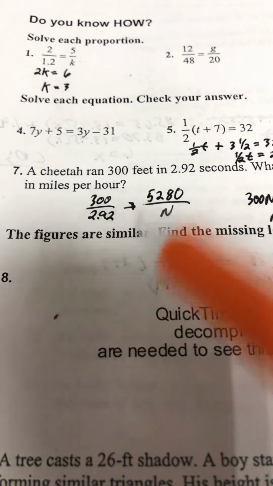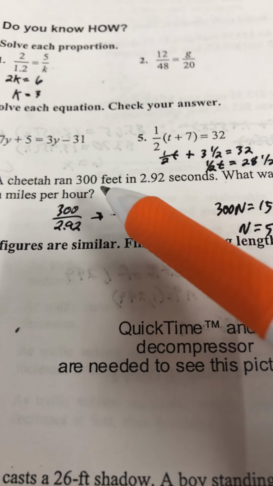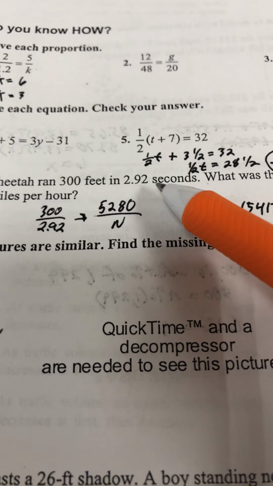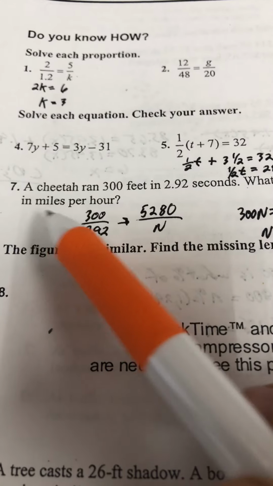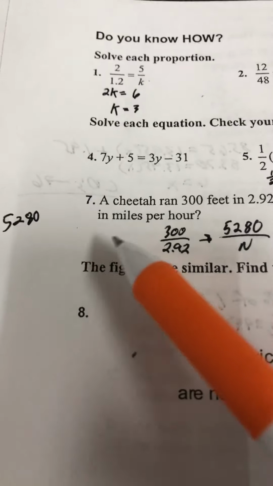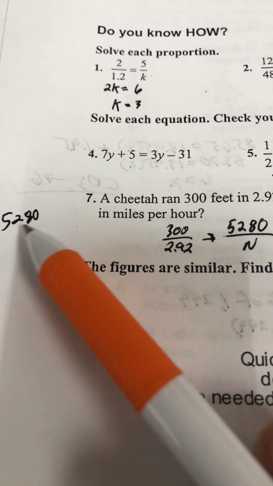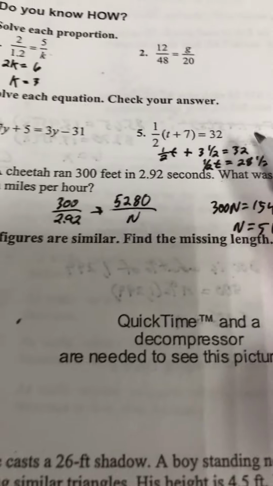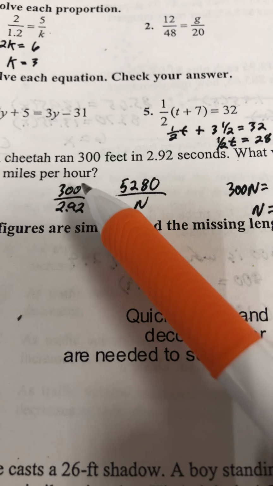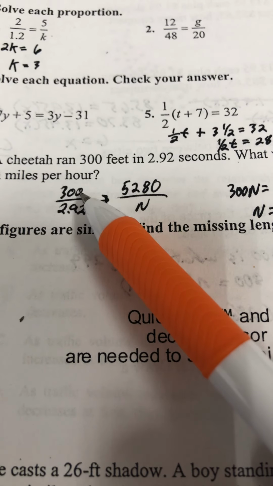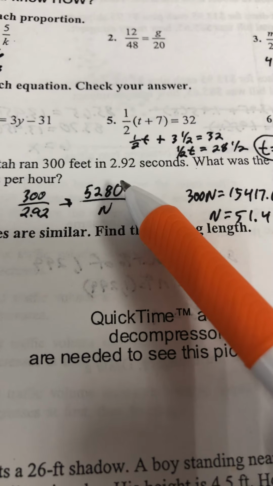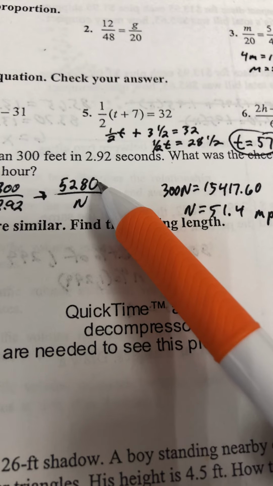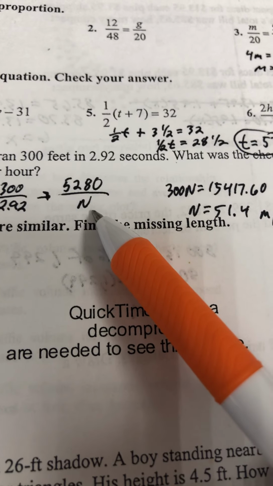And number 7, I have a cheetah ran 300 feet in 2.92 seconds. What is the cheetah's average speed in miles per hour? Well, I have 5,280 feet in a mile, so I have this many feet in this many seconds is to this many feet in a mile is how many miles per hour.